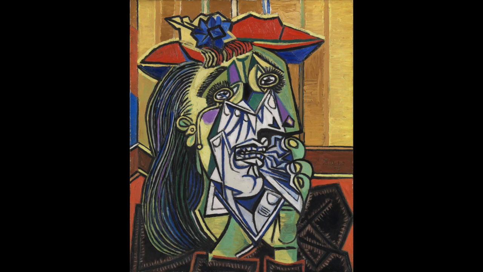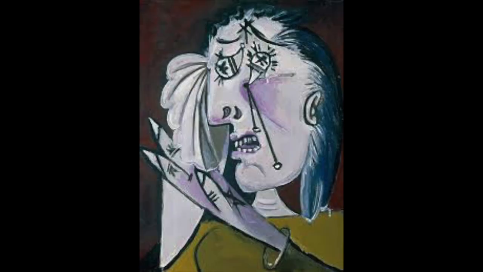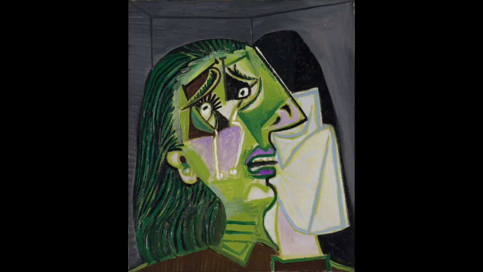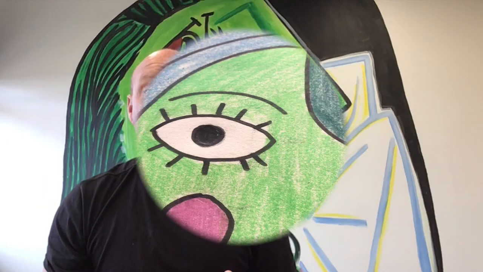If you look closely, you can see that Picasso has painted both the front of the woman's face and the side of her face. Picasso painted several weeping women, and this one hangs in the National Gallery of Victoria. Maybe you've seen it. Today, Picasso is regarded as one of the most famous artists that ever lived. So now we know a little bit more about Pablo Picasso. So let's get started on the art activity.